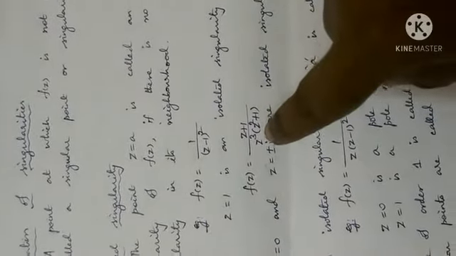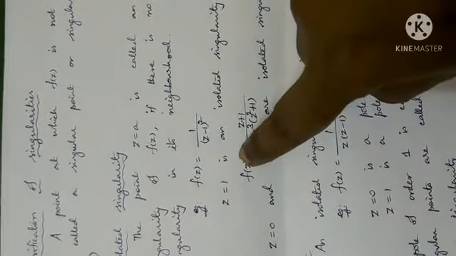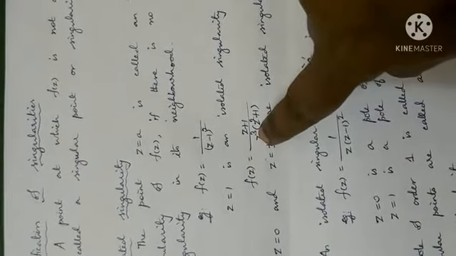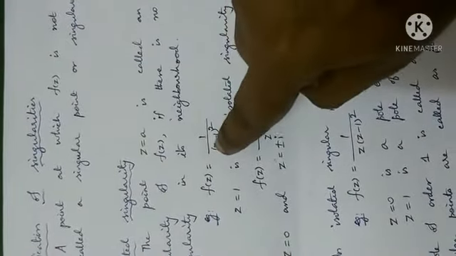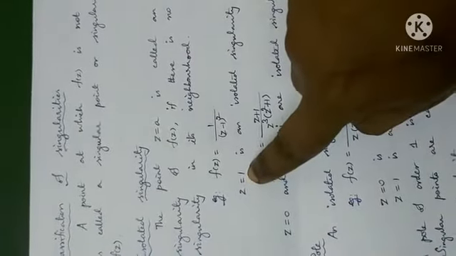You can see another example: 1 by z cube into (z square plus 1). This function is analytic except when z is 0 and when z is plus or minus i. So how will we find the singular point here? Equate the denominator to 0, so that 1 by 0 we will get. Okay. Equate the denominator to 0, you can get the singular point. Z cube into (z square plus 1) equal to 0.